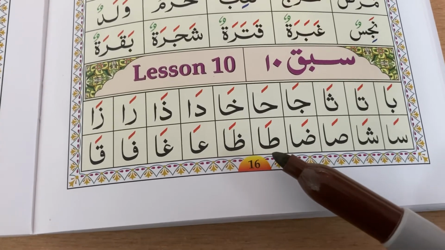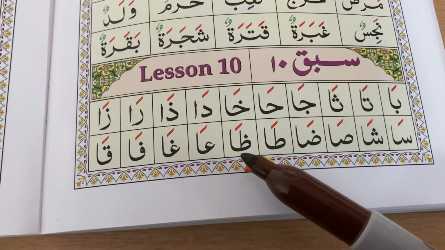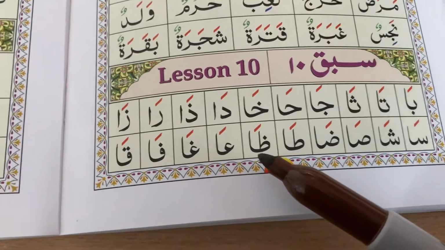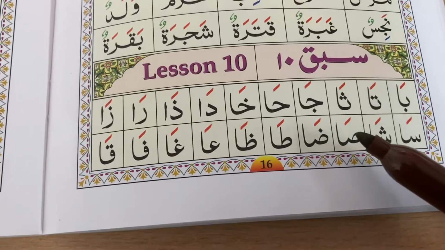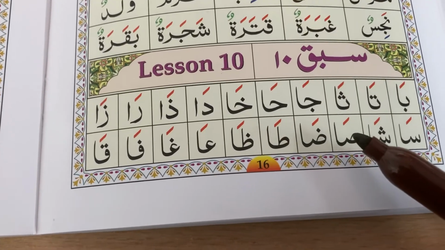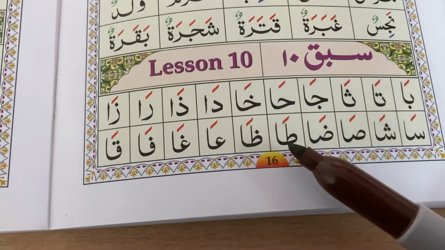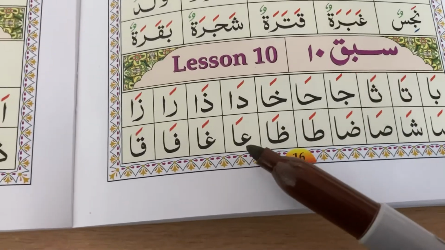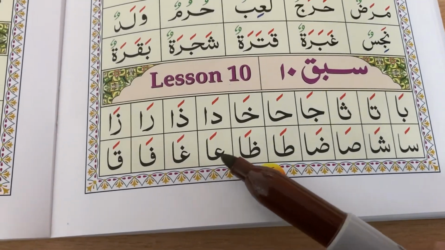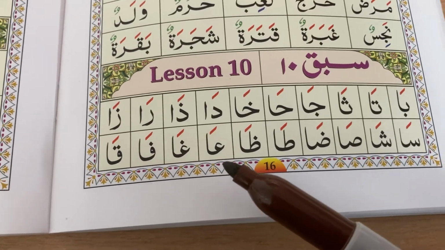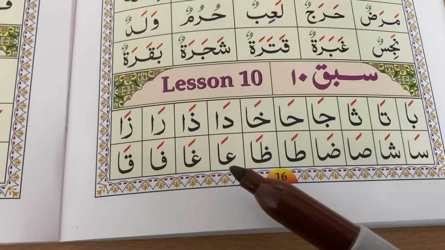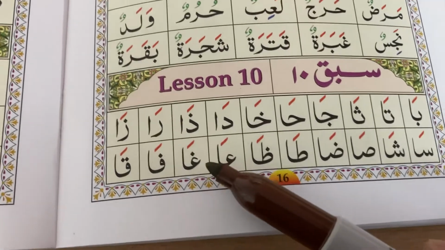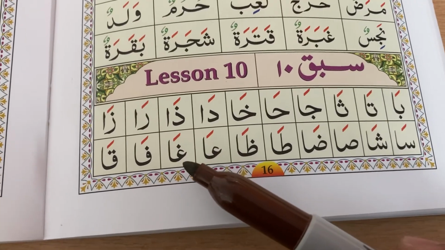Ta alif zabar ta, full mouth. Dha alif zabar dha, full mouth. Be careful not to say twa, zwa, swa. Don't add a waw. It's sa, da, ta, dha. Ain alif zabar a. It's not a hamza, it's an ain, so it needs to come from the throat, from the middle of the throat. Ghain alif zabar gha, full mouth.